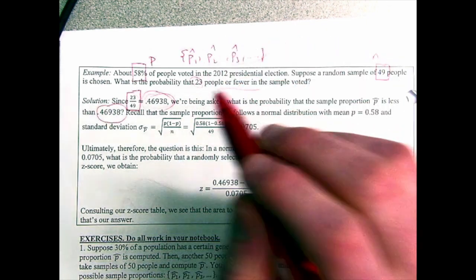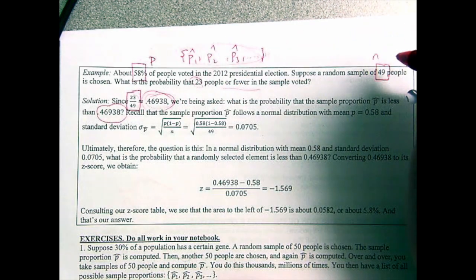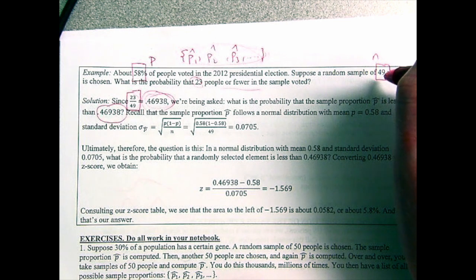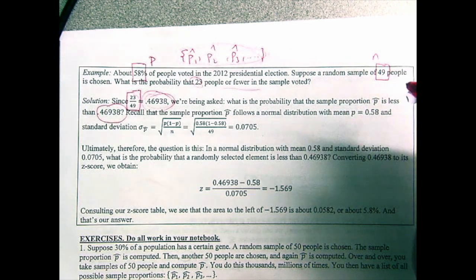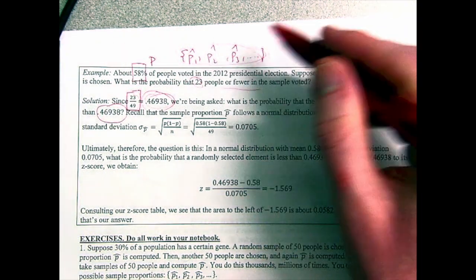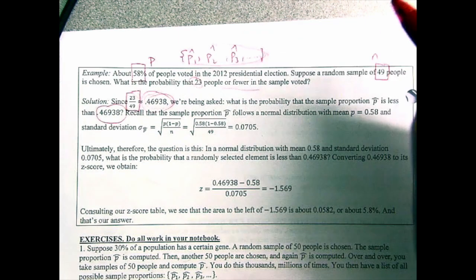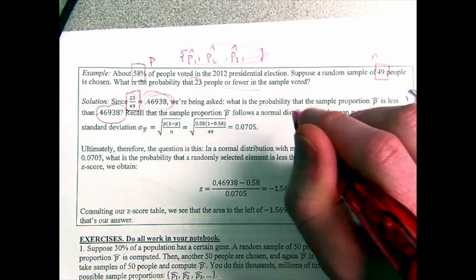Now, going out and actually collecting 49 people in your sample and looking at the sample proportion, that is the same thing as choosing a random element of this data set. That's the most important thing to understand.